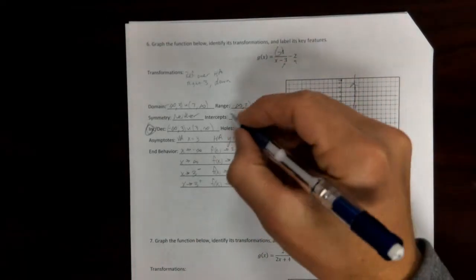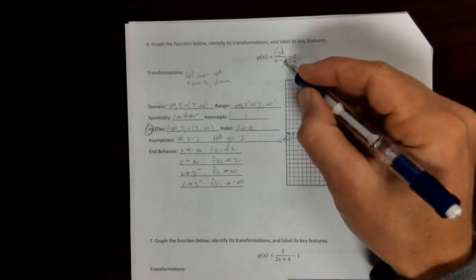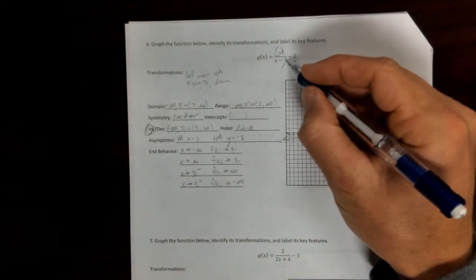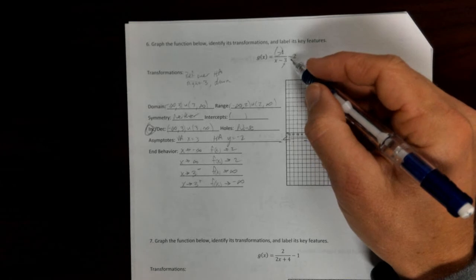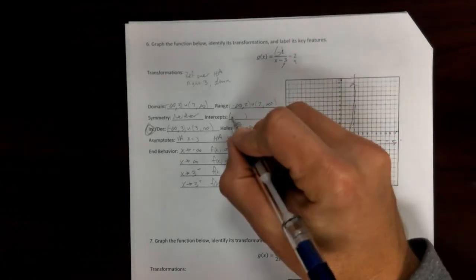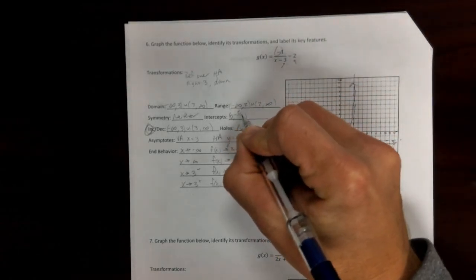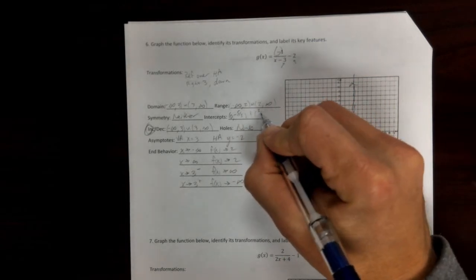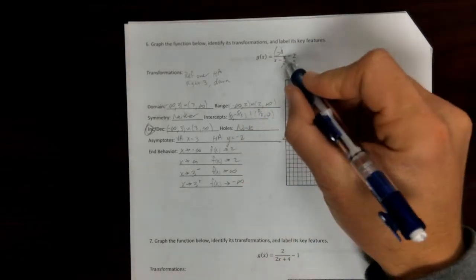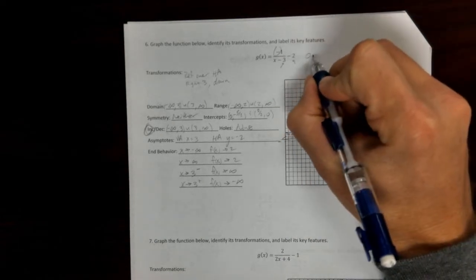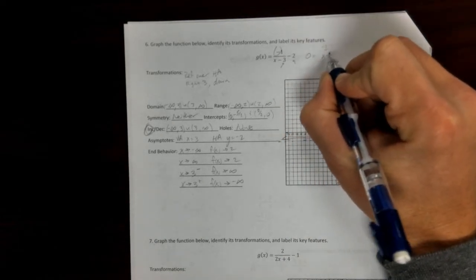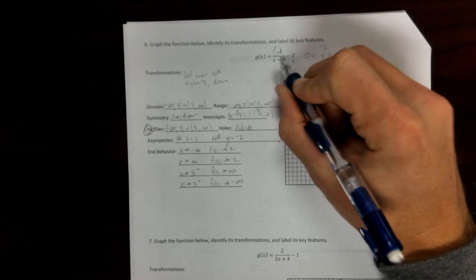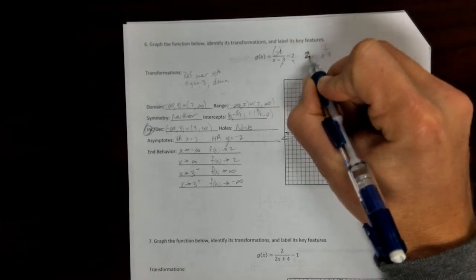Alright, let's look at my intercepts. If I plug in 0 here, I've got negative 1 over negative 3, so positive 1/3 minus 2. We would get our intercept of negative 5/3. And my other intercept is going to be at 5/2, 0. All I'm doing is setting this equal to 0. So I've got 0 equals negative 1 over x minus 3, minus 2. So I'm going to move the 2 to the other side, so it's going to become a positive 2.